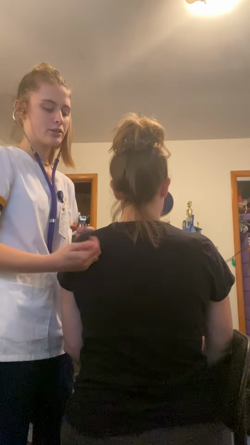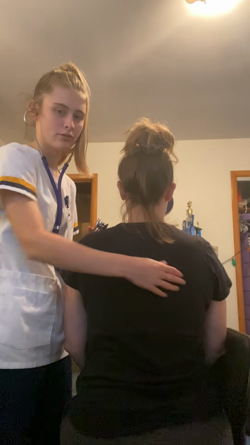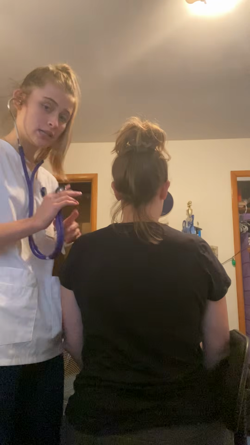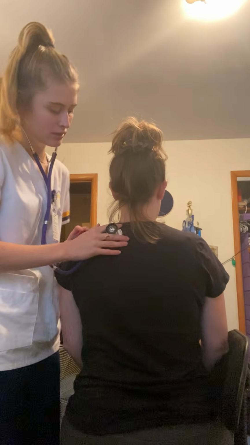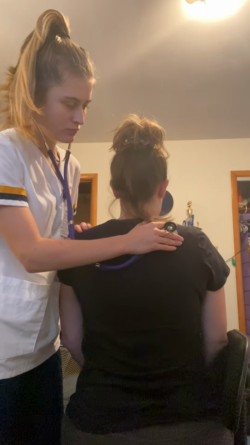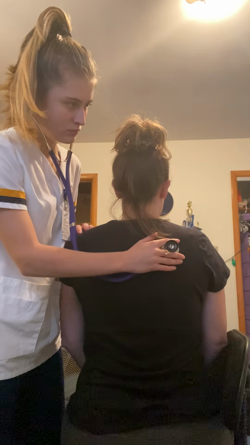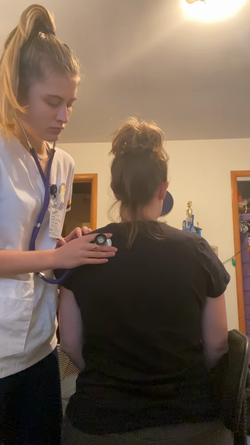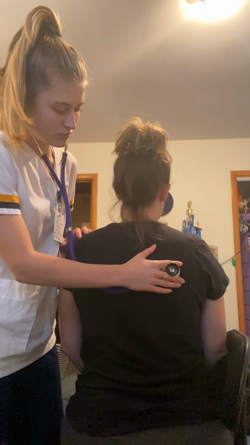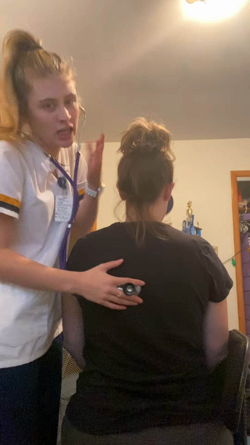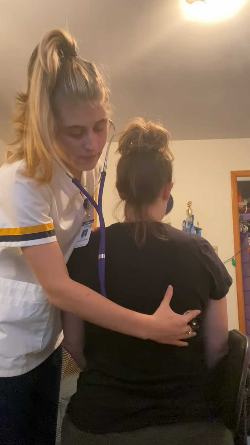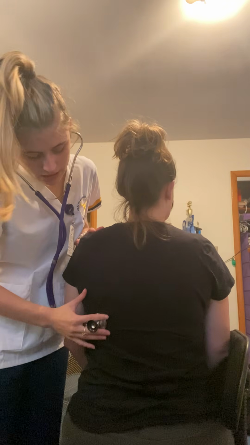Yeah, that's good. So you're just going to start off one section, go to the other, go down. Kind of follow a pattern here. And the posterior side is easier to listen to long sounds. So go ahead and breathe in. Okay, and then just to cut it short, after you listen up here, you're going to go down here and kind of go out. Do it on the other side. Go out just a tad bit more.